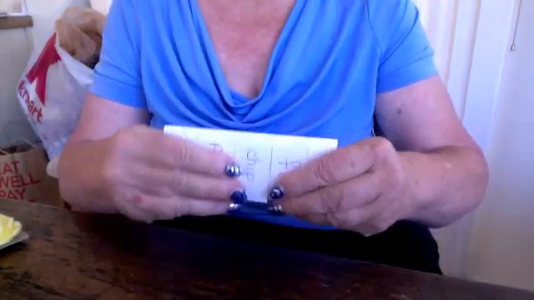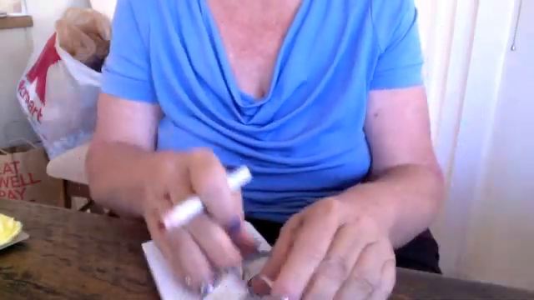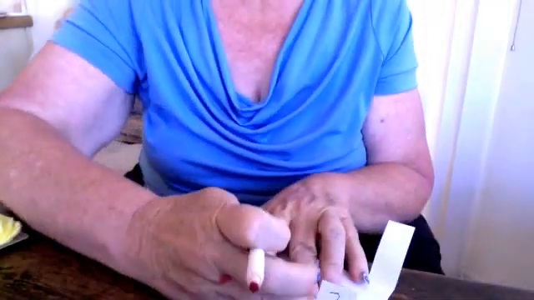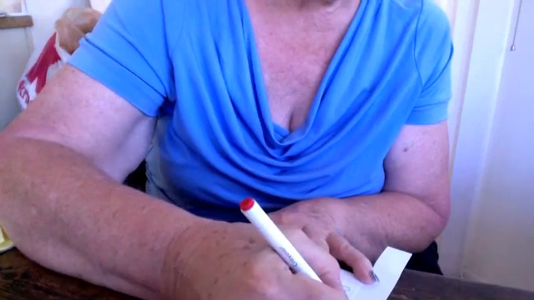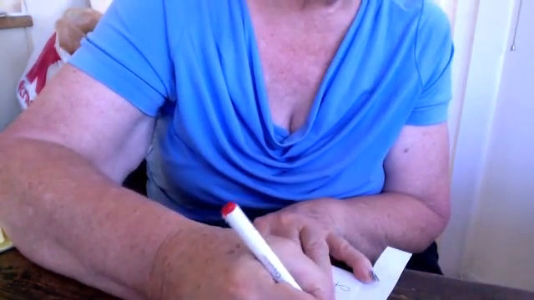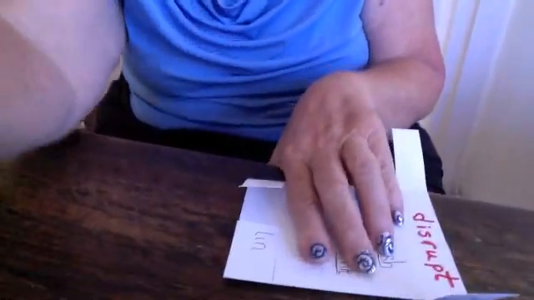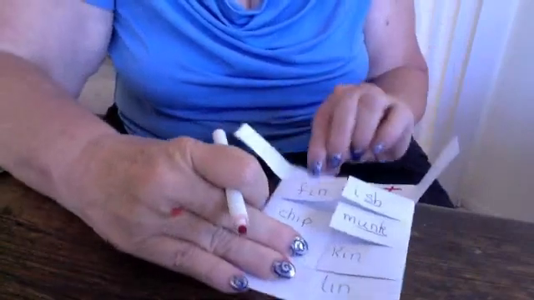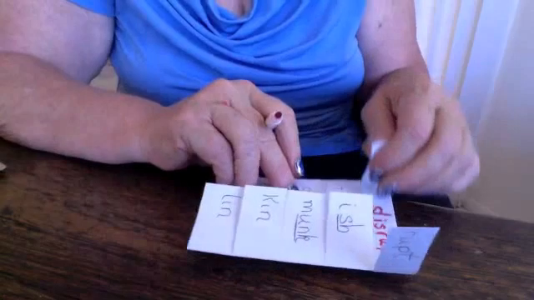There they are. Like that. And I've sort of used two colors just because I thought it was a little easier to see. So I just fold this, and this is disrupt, and I would put the word here, disrupt. I like to try and say it and look at those parts while I'm doing it, because this is also a real nice way to practice those spelling words.